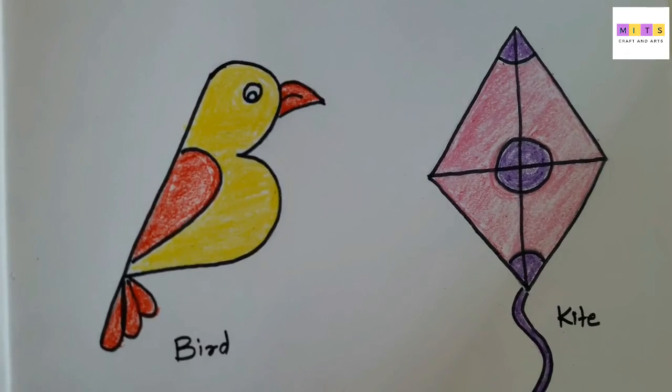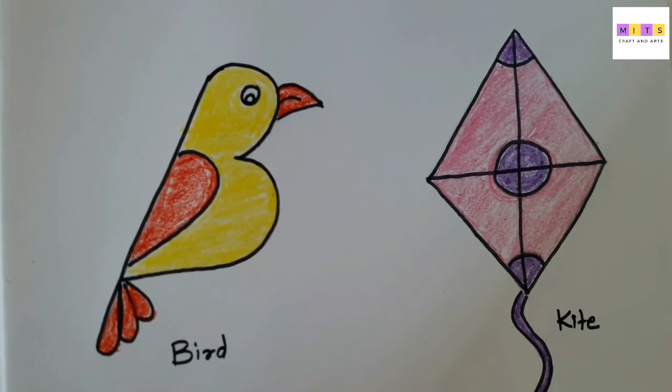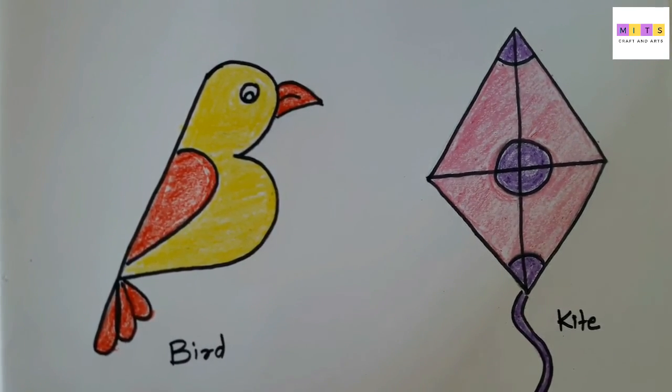So children, have you understood how to draw a bird and kite from numbers? Okay, bye bye.